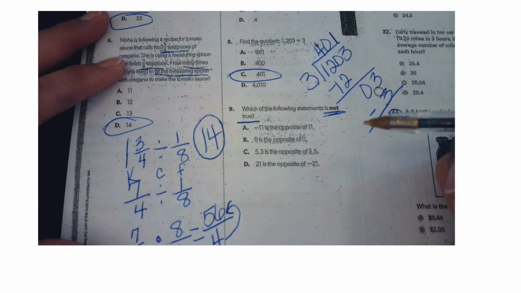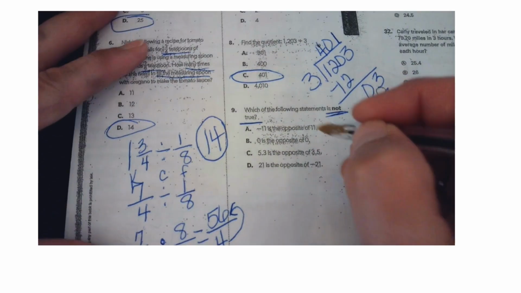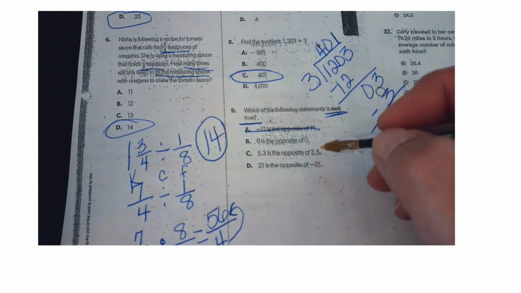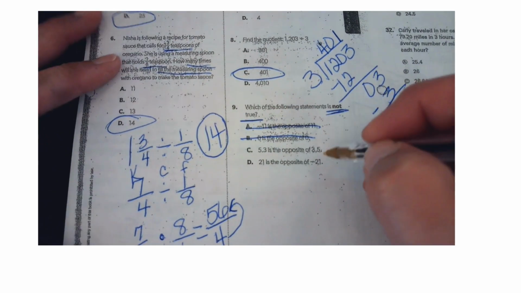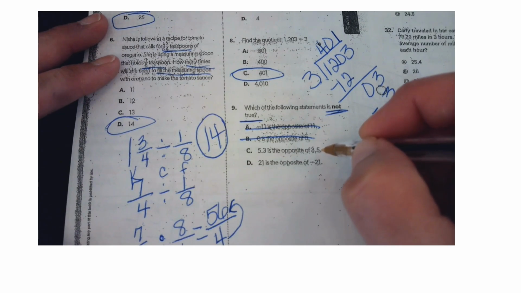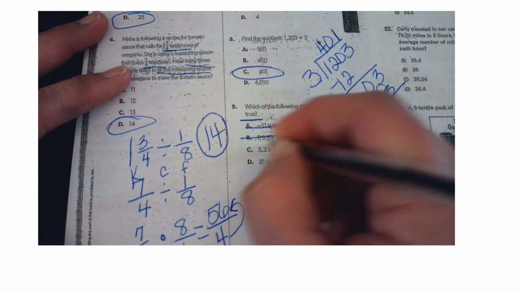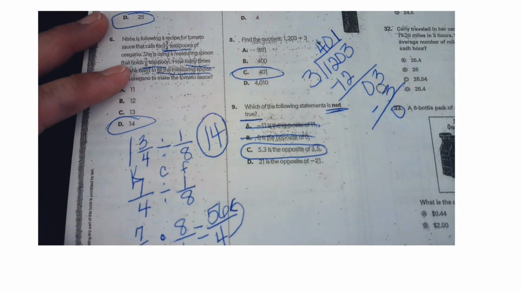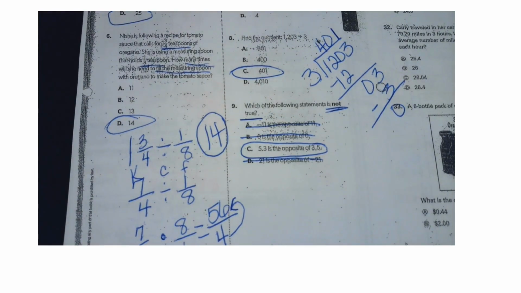Okay? All right, so -11 is the opposite of 11. Is that true? Yeah. That is true. So guess what? We're marking that one out. Is 0 the opposite of 0? Yes. So we're marking it out. That's true. 5.3 is the opposite of 3.5. That's a big old lie. Now, let's look at D if this one is true. 21 is the opposite of -21. Is that true? Yes. That is true. So we can mark that one out. All right. Anybody got any questions?